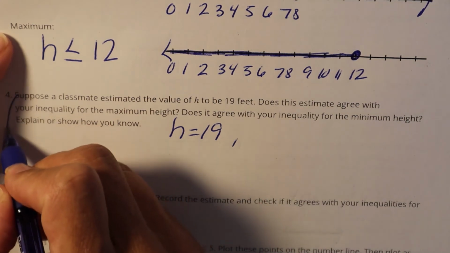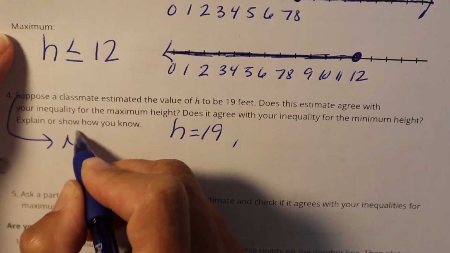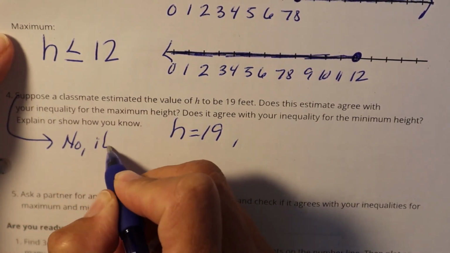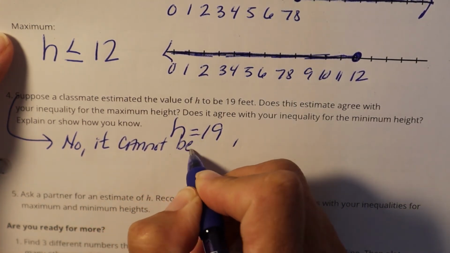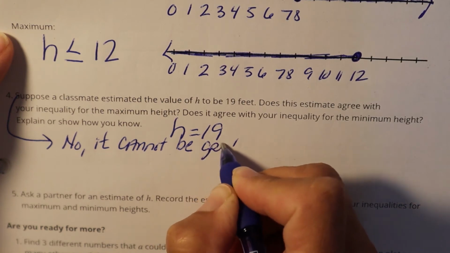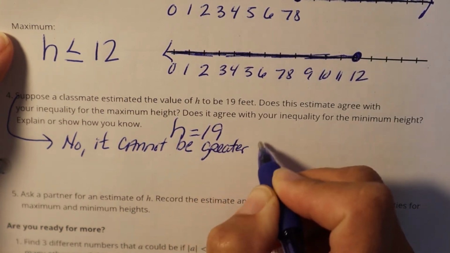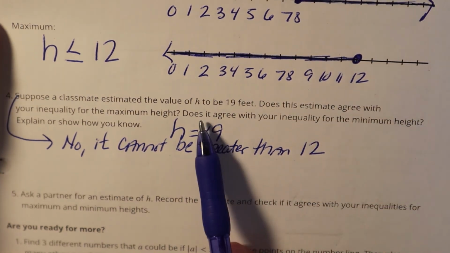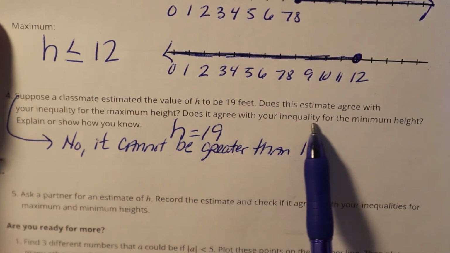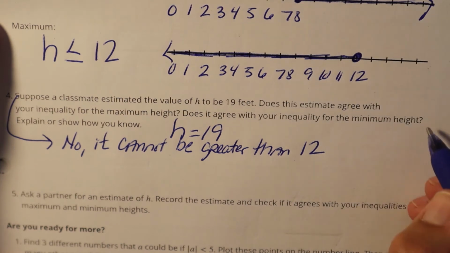So for this first question, no, it cannot be greater than 12.